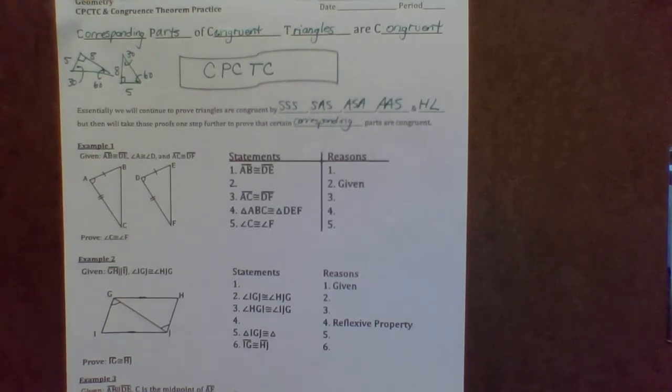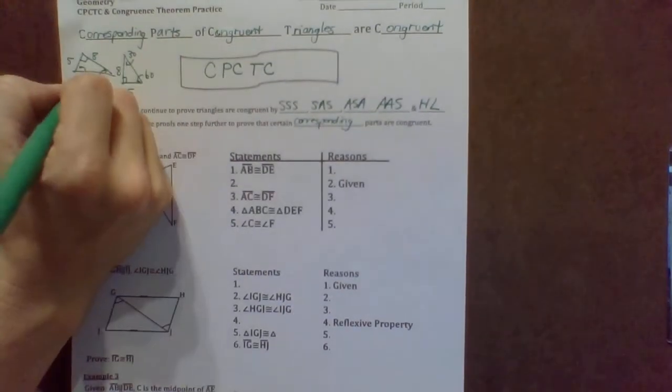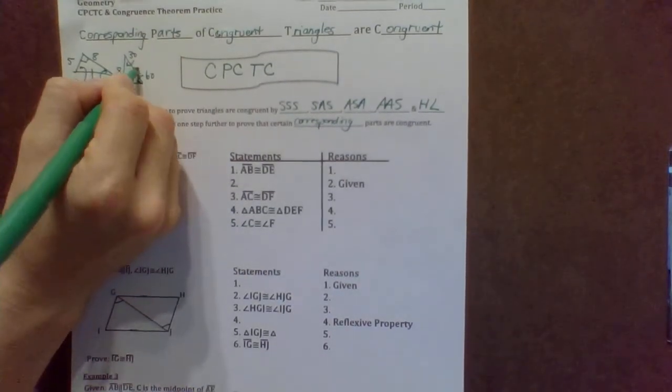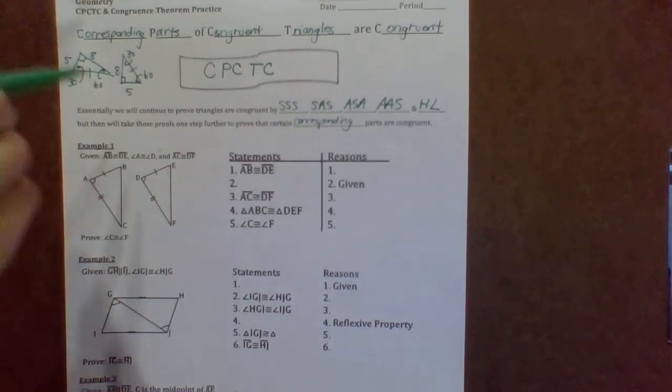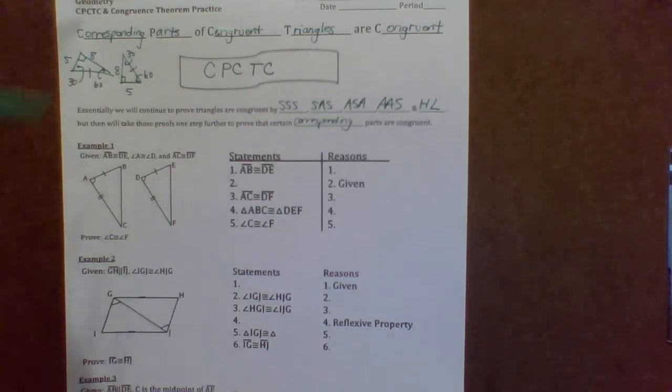And the idea is if we can prove that the triangles are congruent, then that means, of course, all of its corresponding parts are congruent too. So even though nothing is marked here for each of these hypotenuses, we know that they would have to be congruent because we could prove that the 2 triangles are congruent by a variety of those theorems. Okay, so here's how it works.